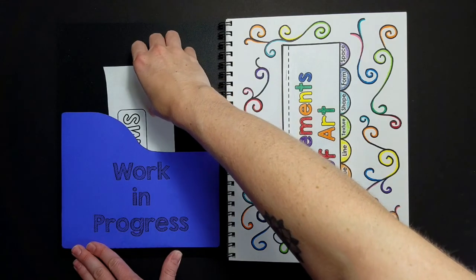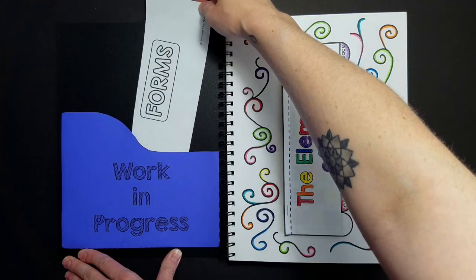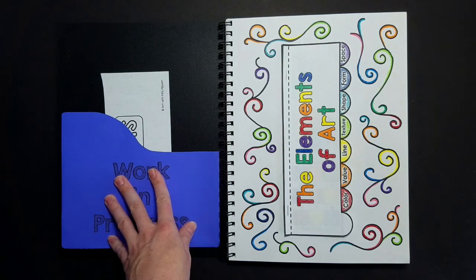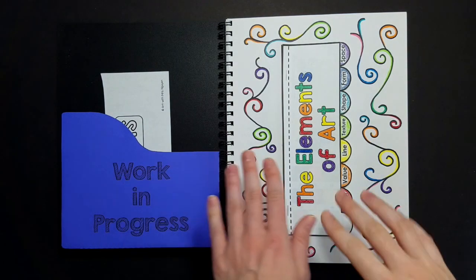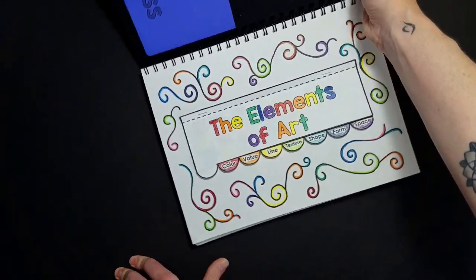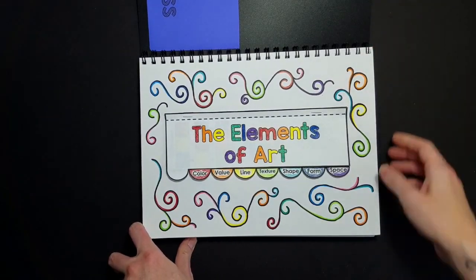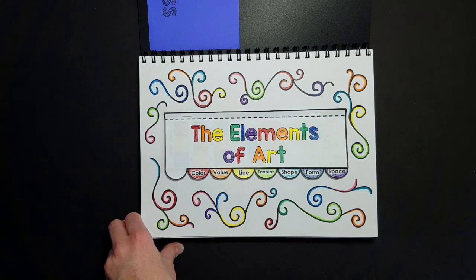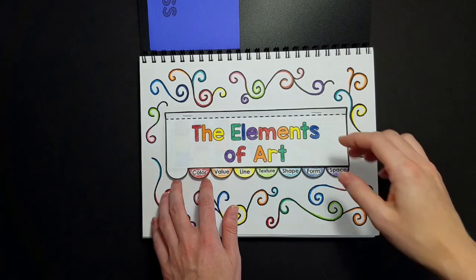So if you start a lesson with your students and they're not able to get it glued down into their sketchbook in time, they can just tuck it in there so they have it for safekeeping for the next time they come to art. Now on the right, you'll see that I have an Elements of Art flipbook. This is one of 3 flipbooks that I've included that go over the Elements of Art in its entirety, so that you have a couple different options that you can use if you'd like.